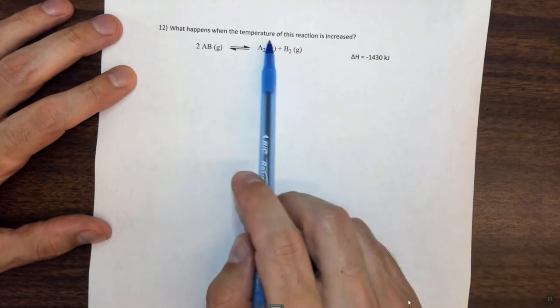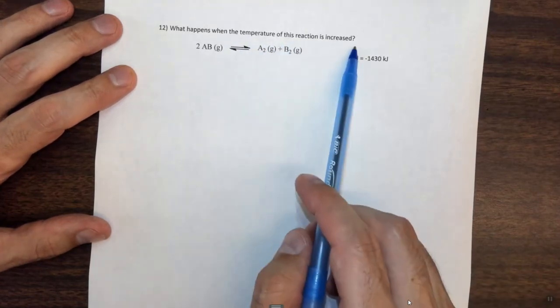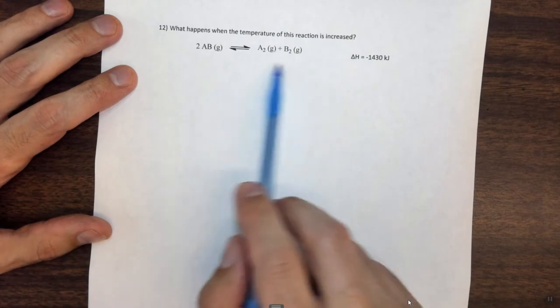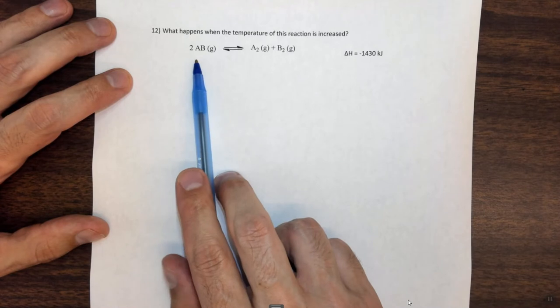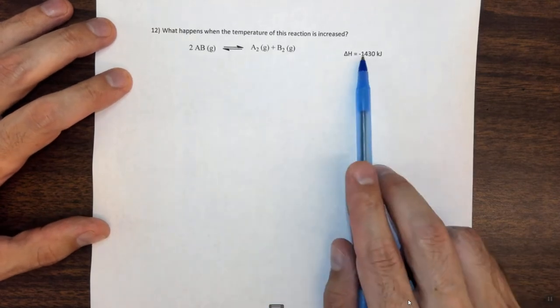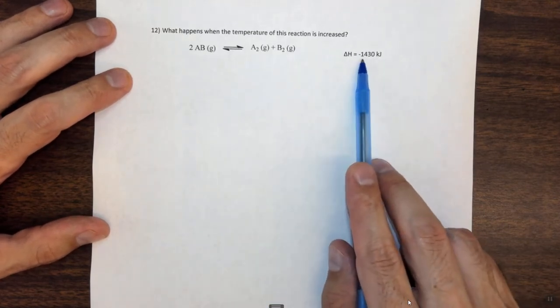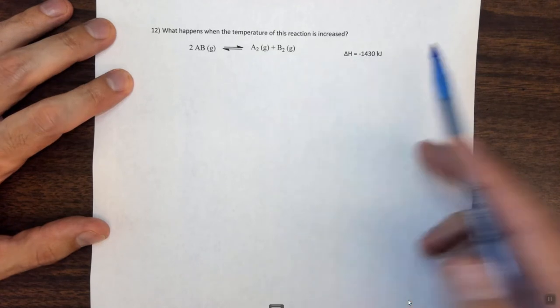This question asks, what happens when the temperature of this reaction is increased? And it's in terms of Le Chatelier's principle. It's wondering which direction the reaction shifts when the temperature is increased. In this case, the reaction is exothermic. How can we tell? The sign of delta H is negative.